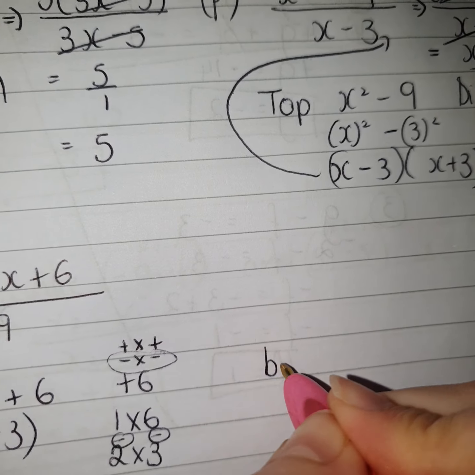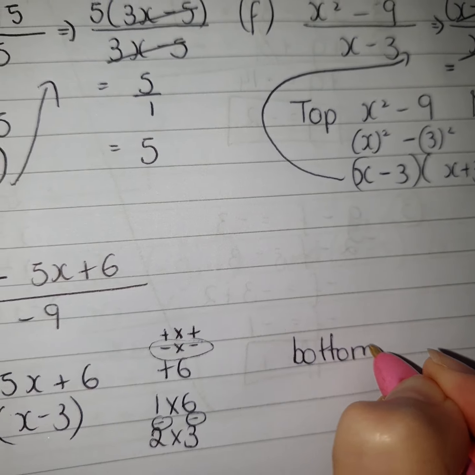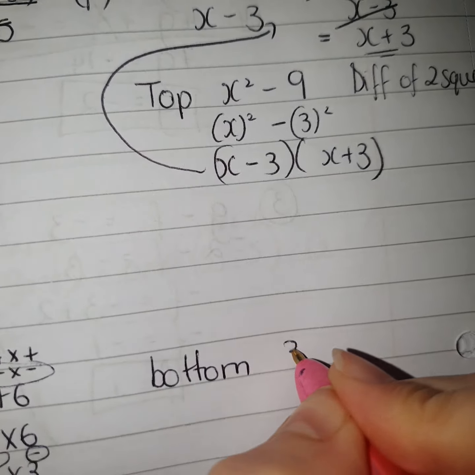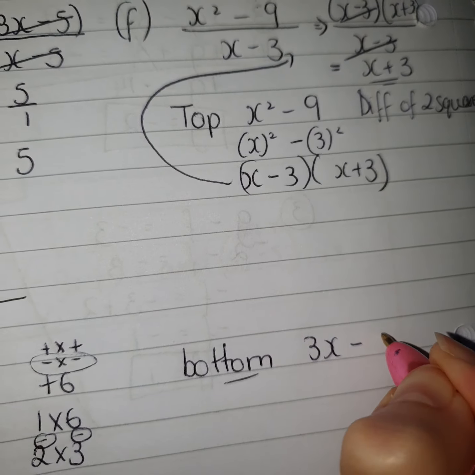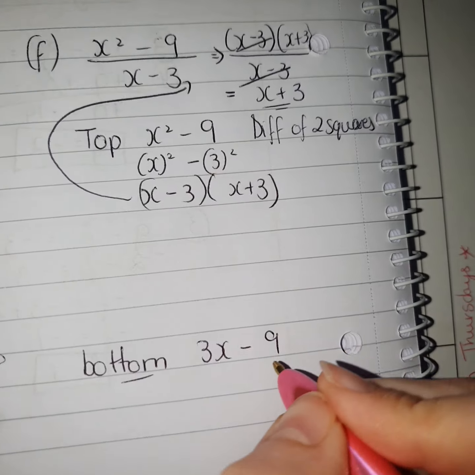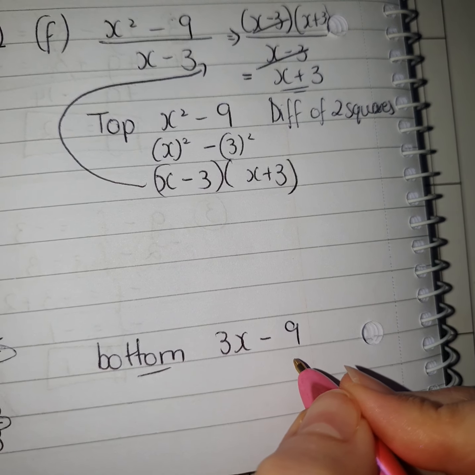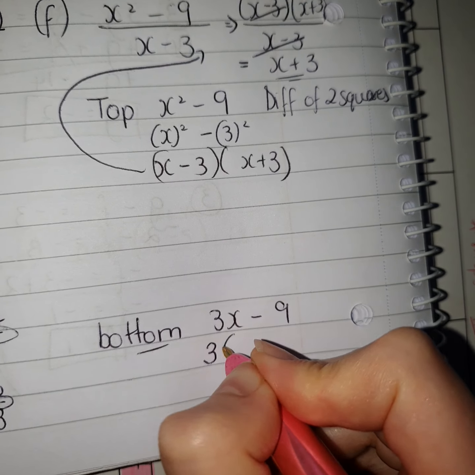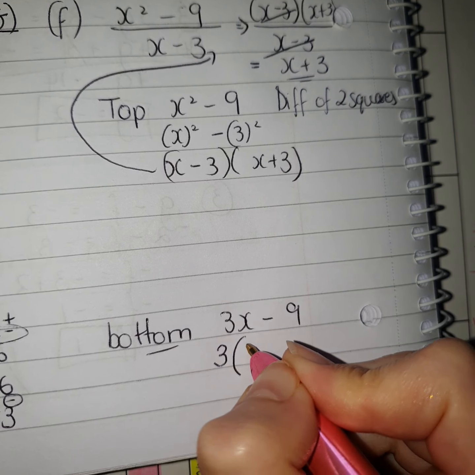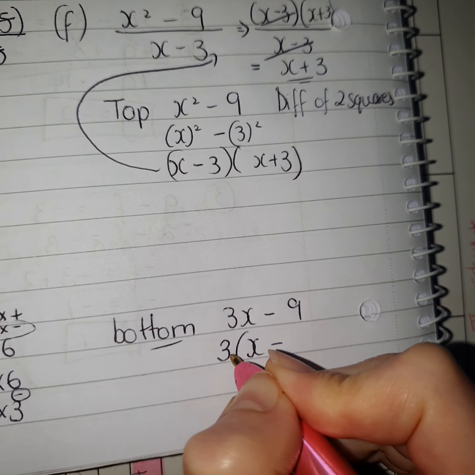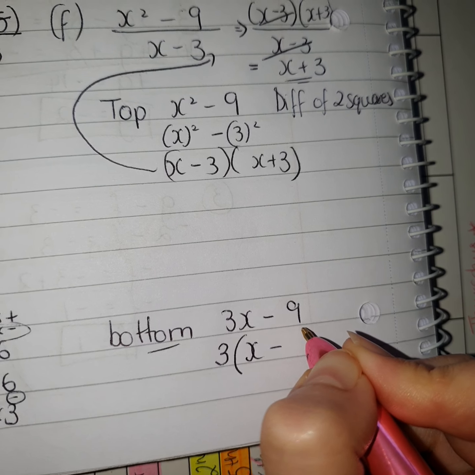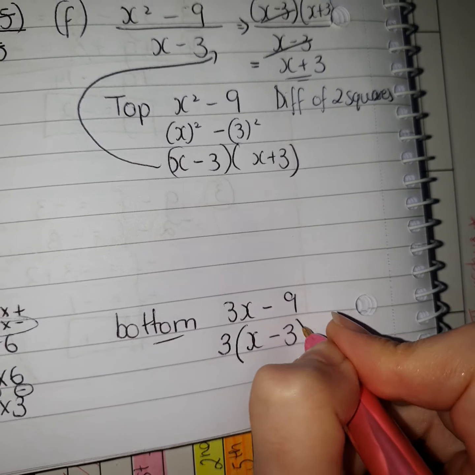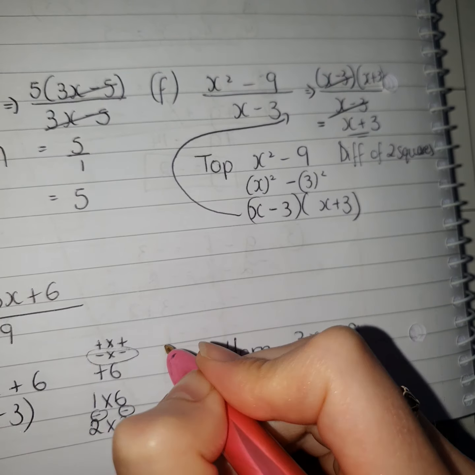Let's factorise the bottom now, right? Can we factorise this further? Yes, we can. So we've got 3x minus 9. Okay, let's look. Is there a common factor here using highest common factor? Yes, there is. 3 will divide into 3, 3 will divide into 9. What do you multiply 3 by to give you 3x? It's x. What do you multiply 3 by to give you minus 9? It's minus 3. So let's go back up here then.